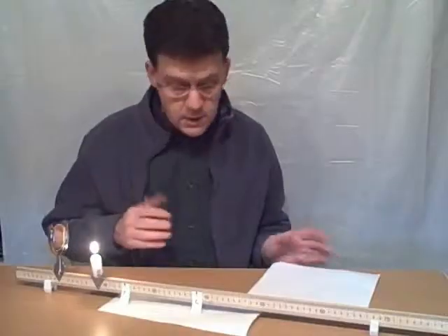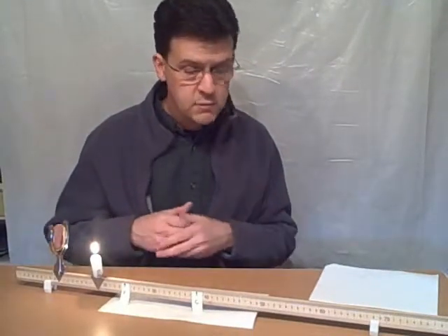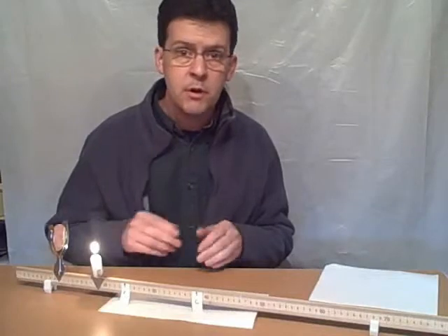So those are the different locations you want to explore when you're using a converging mirror to see the various properties of the images that mirror can form.